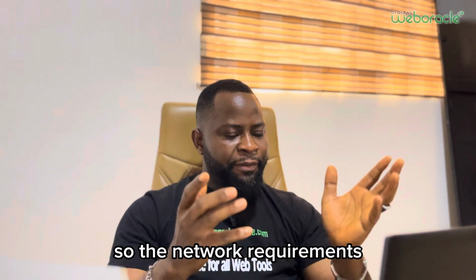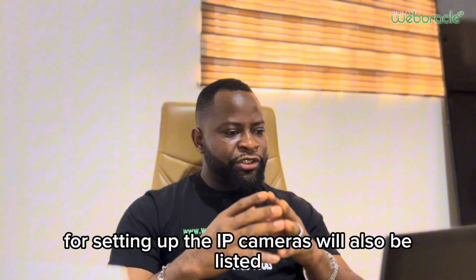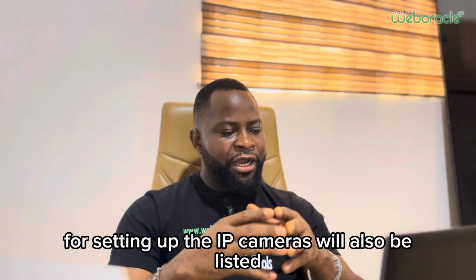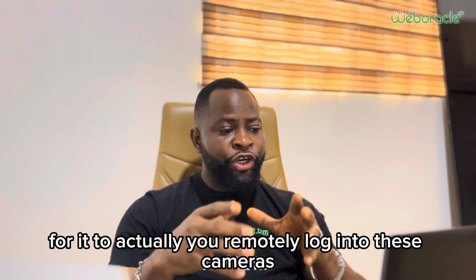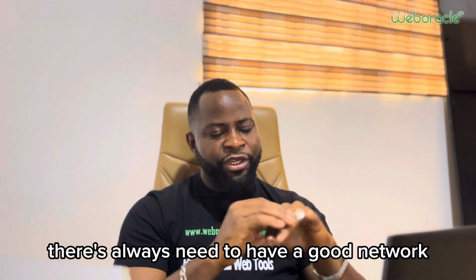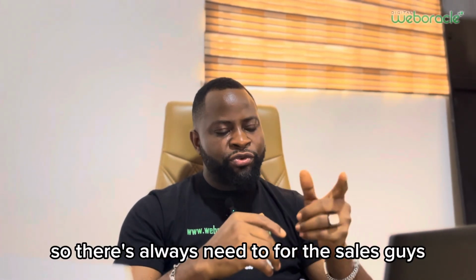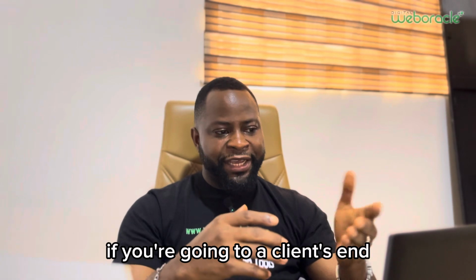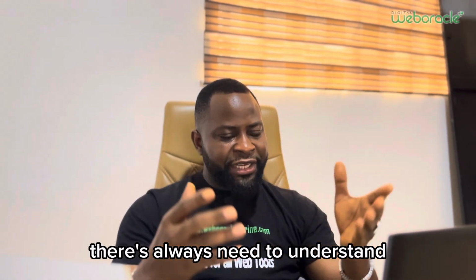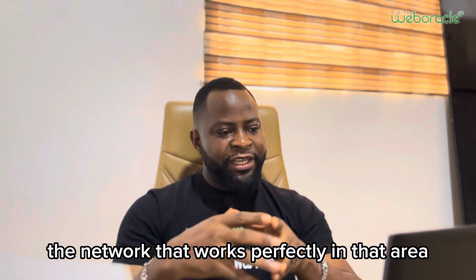So the network requirements for setting up the IP cameras will also be listed. For you to be able to remotely log into these cameras, you always need to have a good network, which is bandwidth. So for the sales guys, if you're going to a client's end, there's always a need to understand the network that works perfectly in that area.